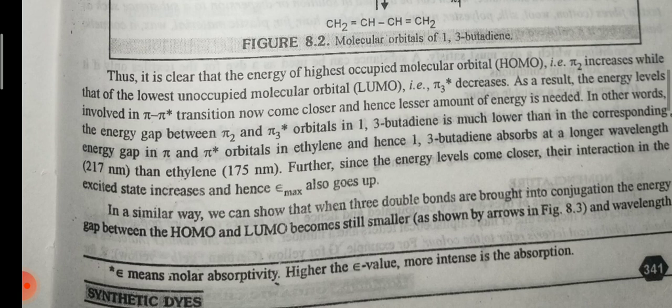In other words, the energy gap between pi 2 and pi 3 star orbital in 1,3-butadiene is much lower than the corresponding energy gap in pi and pi star orbital in ethylene, and hence 1,3-butadiene absorbs at longer wavelength than ethylene. Further, since the energy levels come closer, their interaction in the excited state increases and hence epsilon max also goes up.